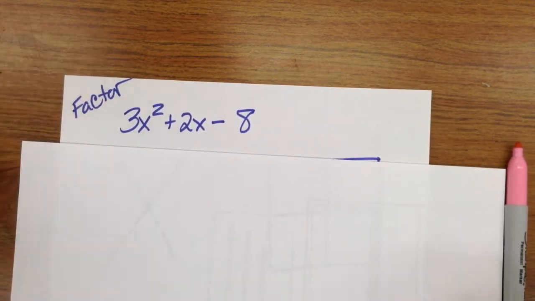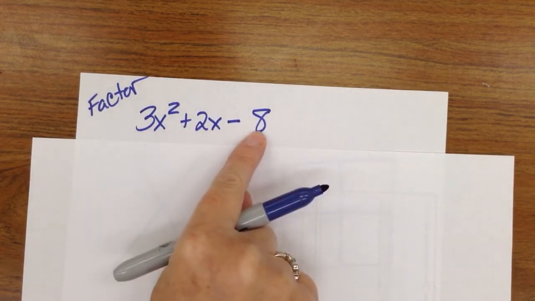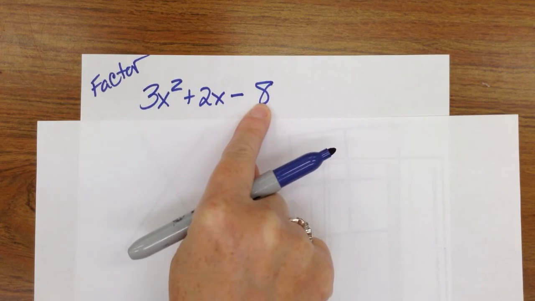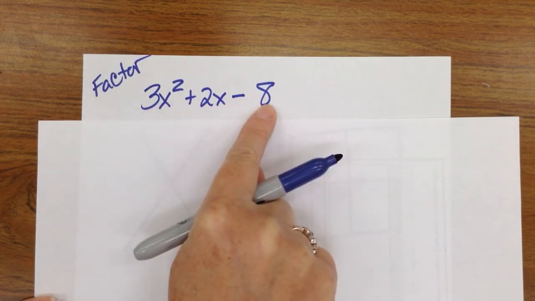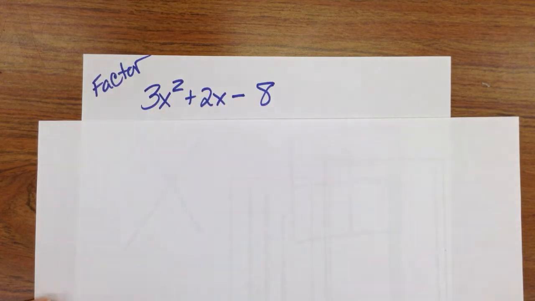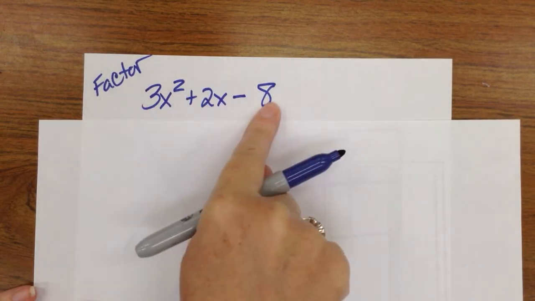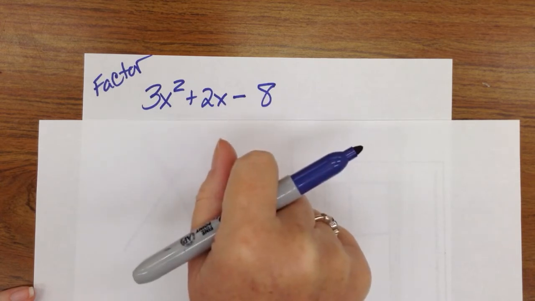Now in this one, the directions are still factor. I have 1, 2, 3 terms. It's a trinomial. And I would like you to notice that they do not have anything in common, not all 3 of them. If you're looking for a greatest common factor, it's for all the terms. There's nothing that can be factored out of all 3 of these. So this is a different kind of factoring.